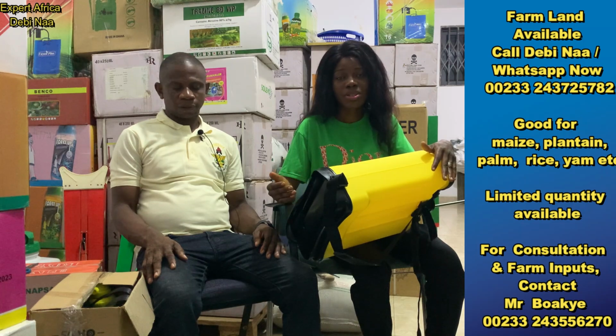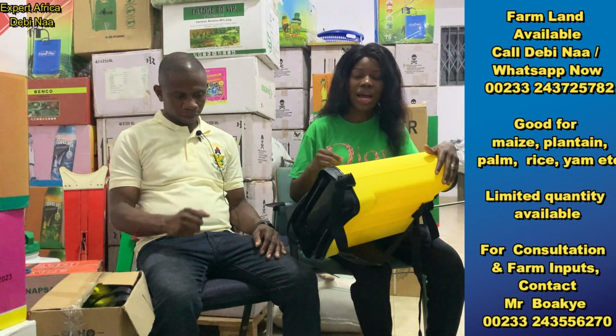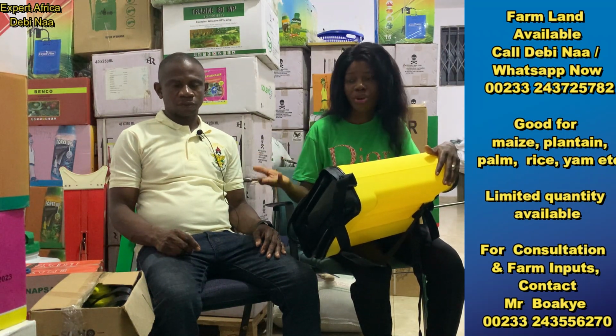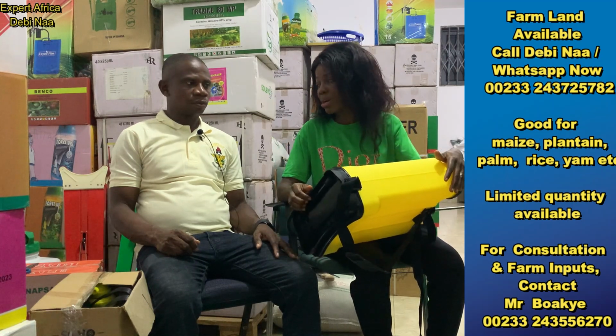We have so many types of machines that we can use on the farm. So Mr. Boachi is here to take us through the use of this machine and how to use most of these machines. We have a lot, but we will just tackle a few of them. When we get time again, we'll talk about the rest. So Mr. Boachi, welcome to today's video.